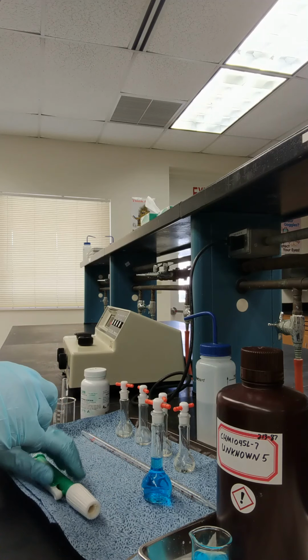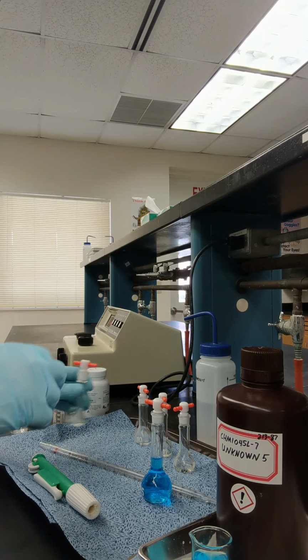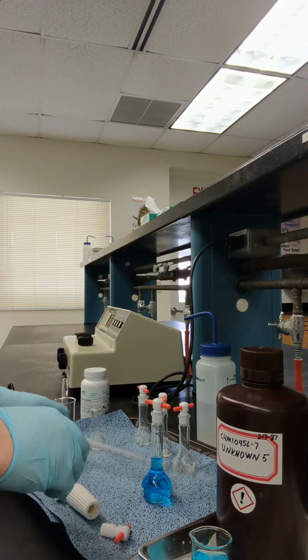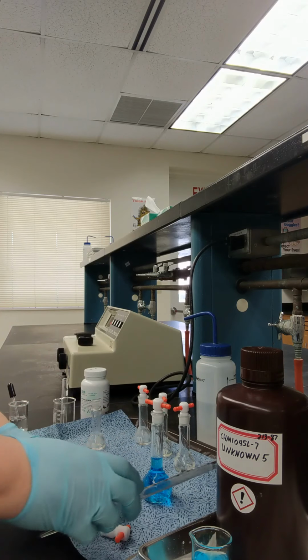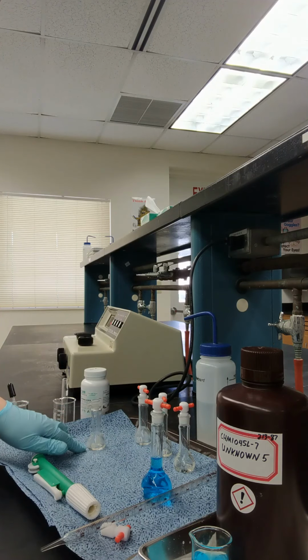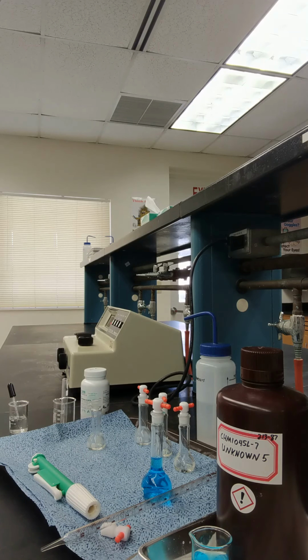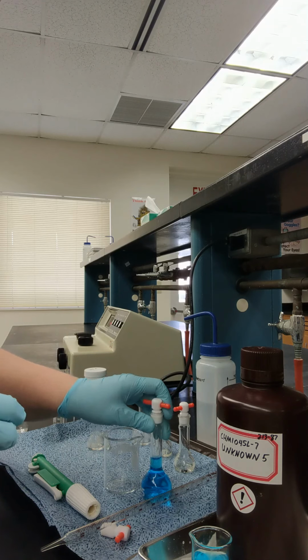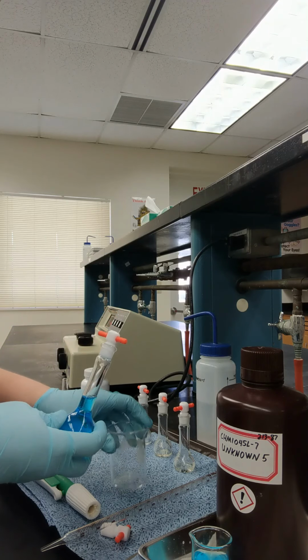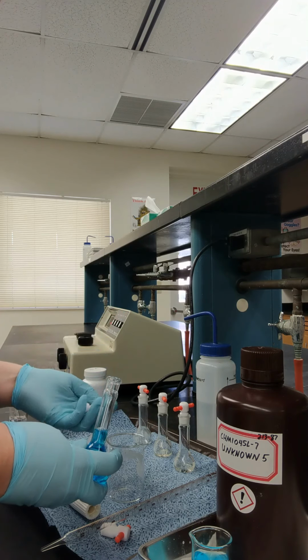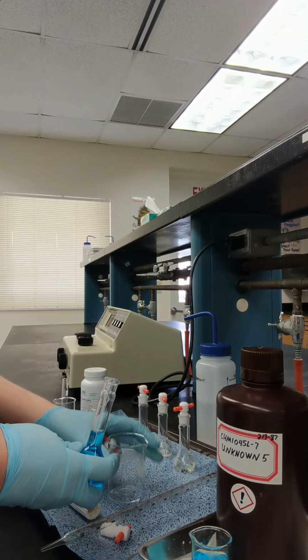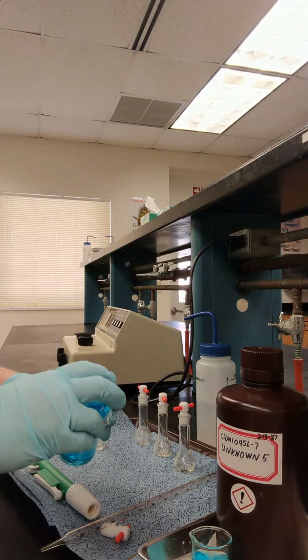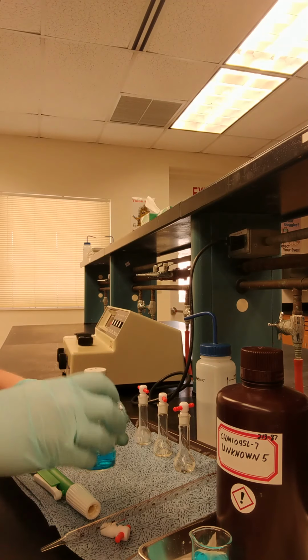So that's my stock, and I have here the pipette that I'm using to take the volume from my stock solution and to transfer that volume into the volumetric flask that I'm going to be using to prepare the standards. I'm going to transfer my solution from the volumetric flask into a beaker. It will be easier to take the volume from the beaker using the pipette.